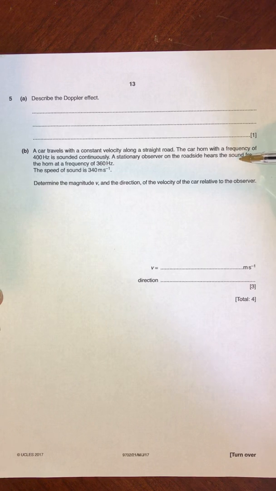A car travels with a constant velocity along a straight road. The car horn with a frequency of 400 hertz is sounded continuously. A stationary observer on the roadside hears the sound from the horn at a frequency of 360 hertz. The speed of sound is 340 meters per second. Determine the magnitude v and the direction of the velocity of the car relative to the observer.